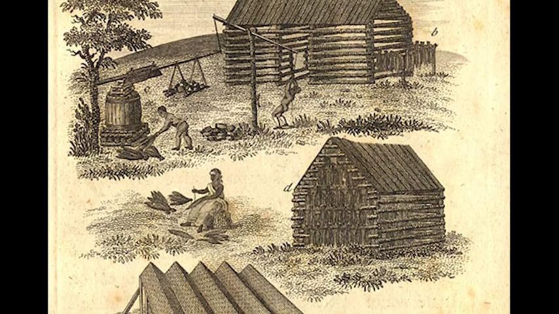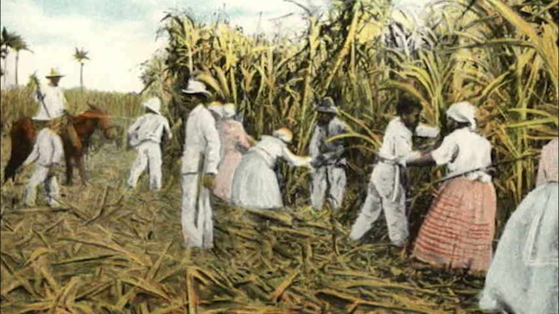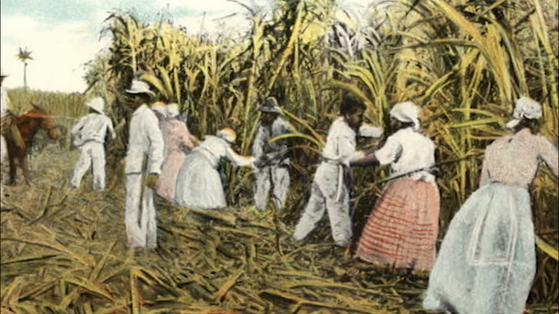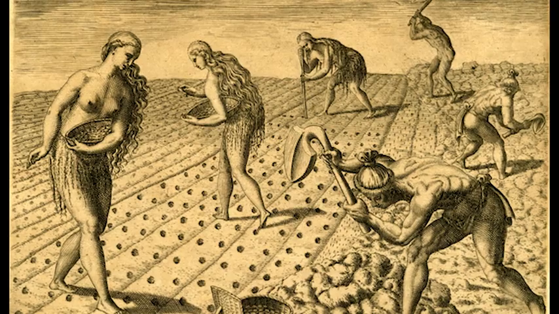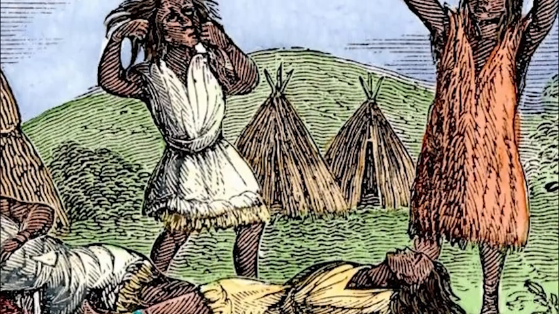However, both sugar and tobacco were highly labor-intensive crops to farm, and most European colonists were not willing to put the work in themselves. They depended primarily on the labor of natives at first, but when they began to die off due to European diseases and overwork, the colonists were forced to find another cheap labor source.